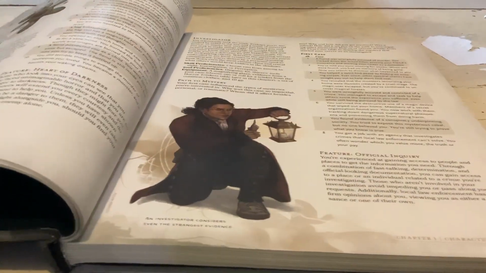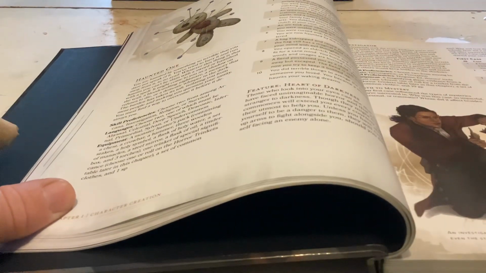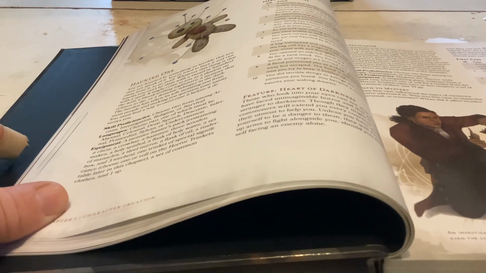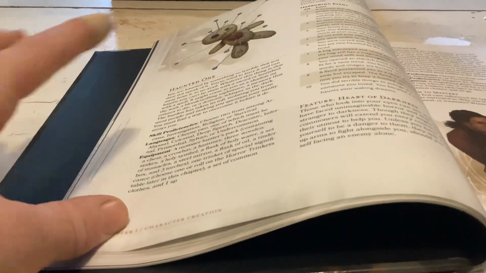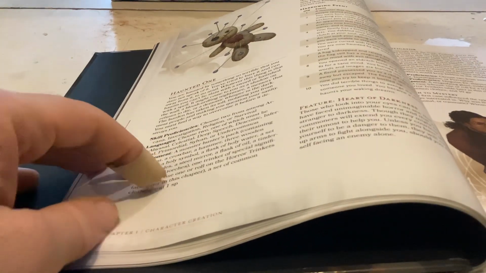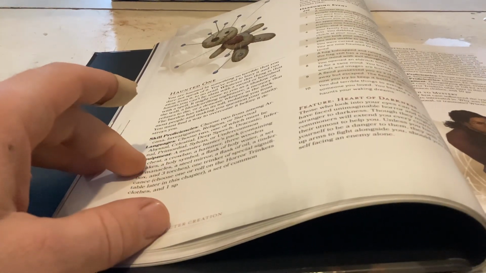So it definitely gives a whole background and even more skills, more sets, and more tools of the trade to expand campaigns.